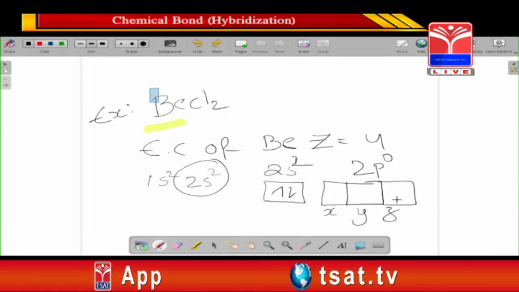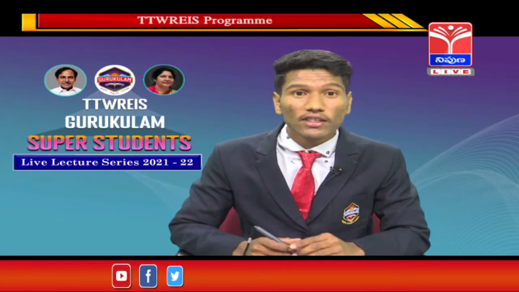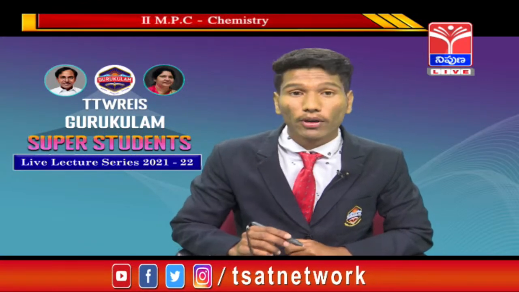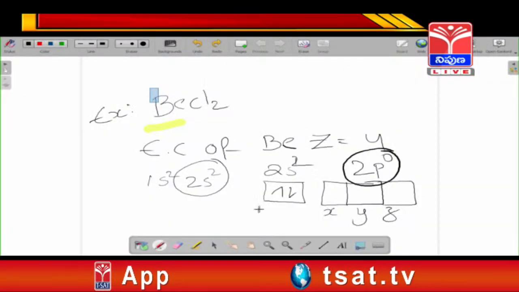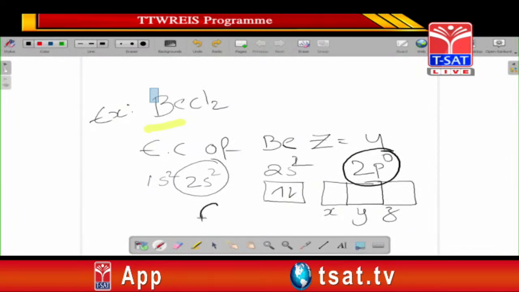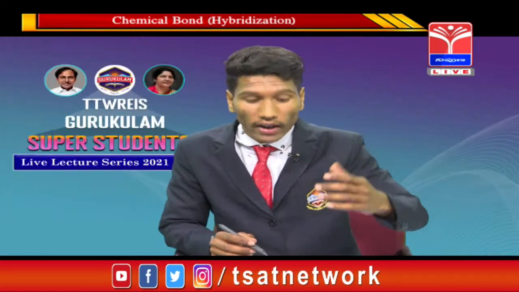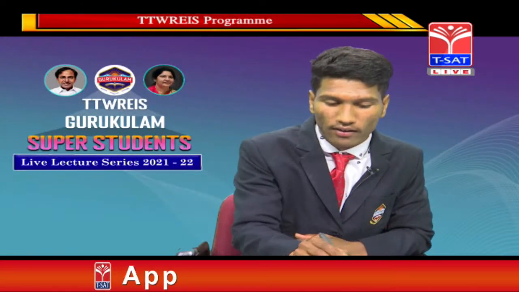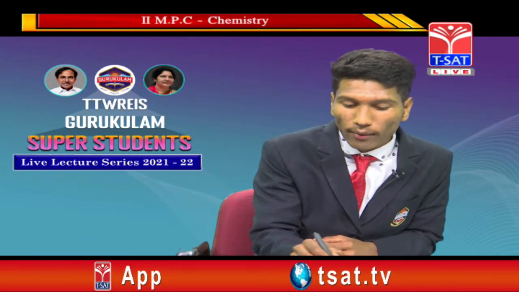I told you that beryllium chloride is the best example for sp hybridization. What is meant by sp hybridization? The intermixing of one s orbital and one p orbital. But here there is no participation of a p orbital, only an s orbital. So this is the ground state. While going to the excited state, what will happen?